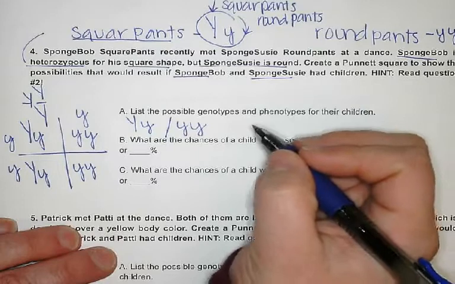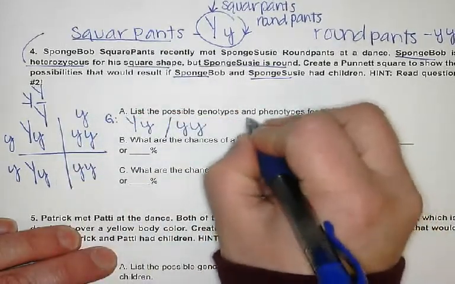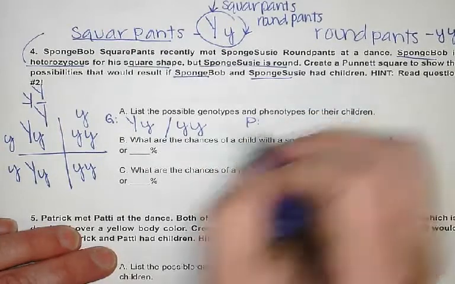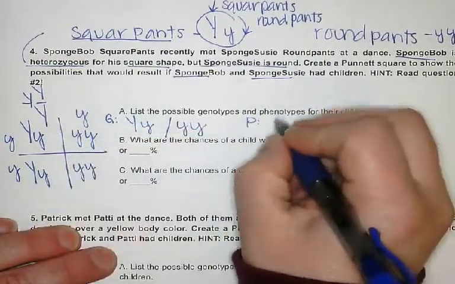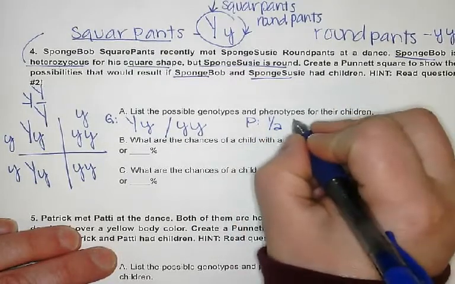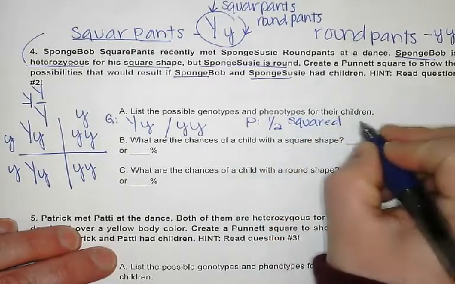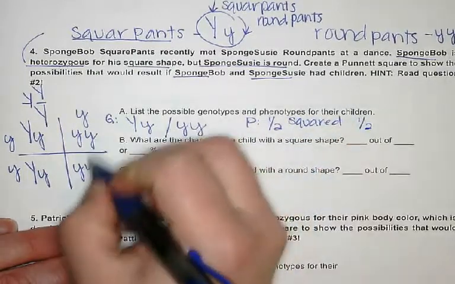Those are your genotypes. For phenotypes, I'm going to put a P right here. Phenotype is what you physically see. I can physically see that half of them, so 1/2, are going to be squared, and the other half are going to be round.